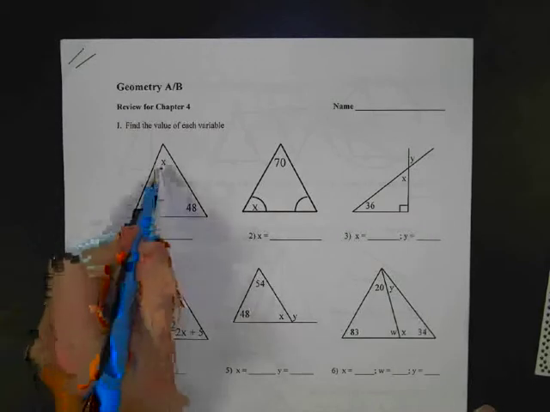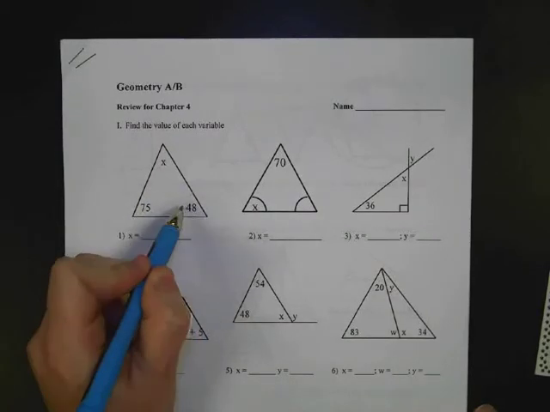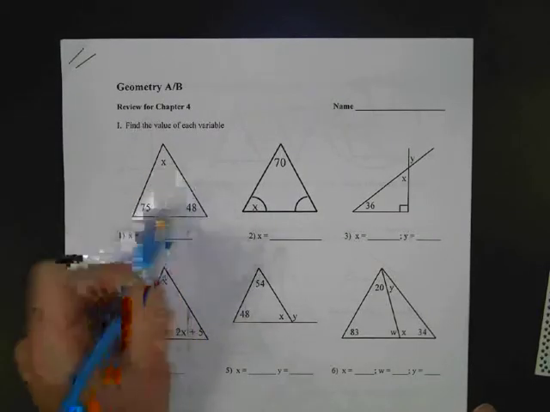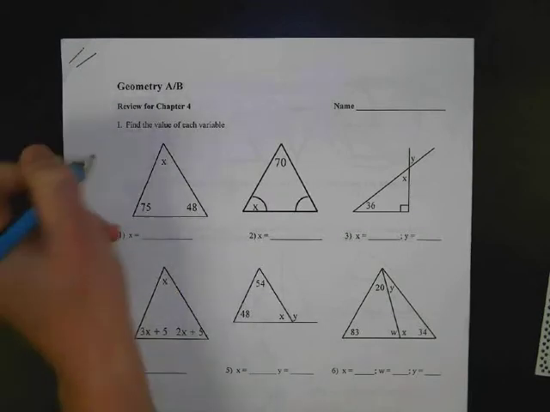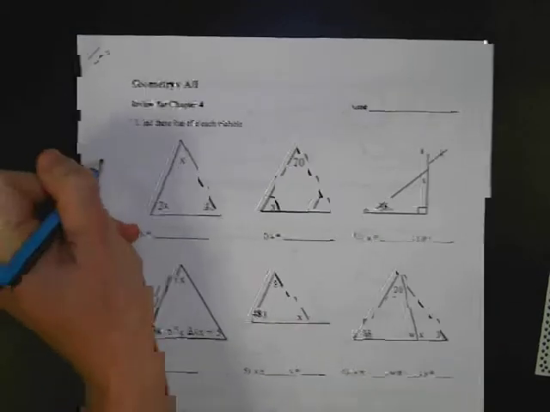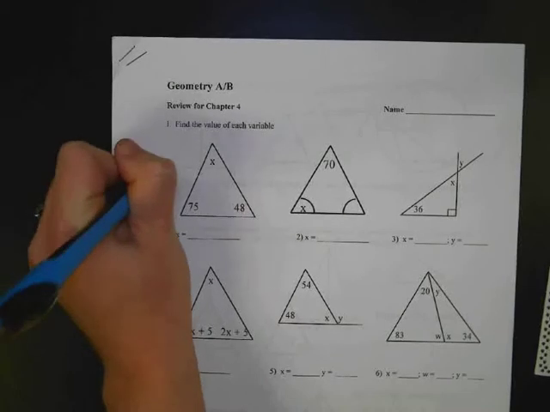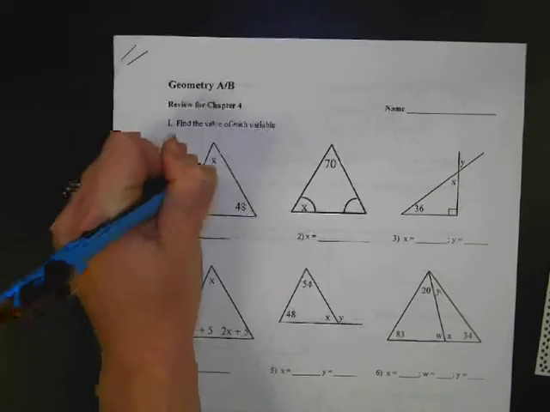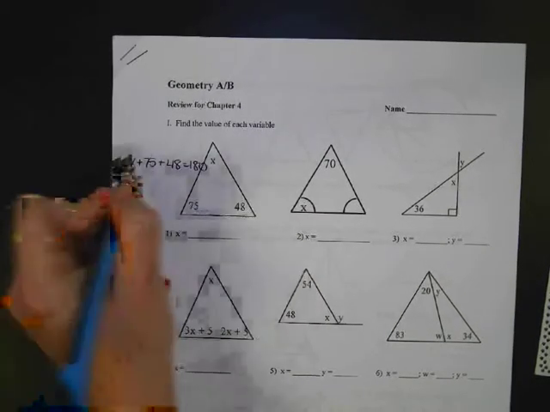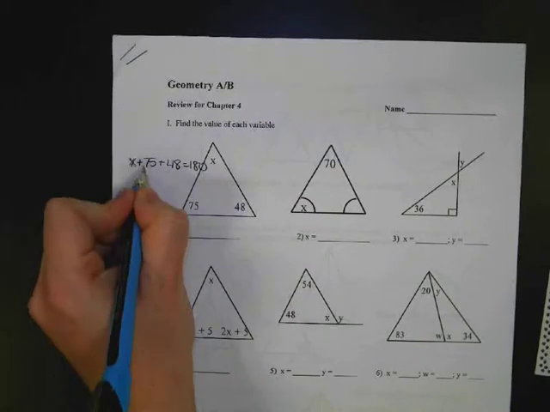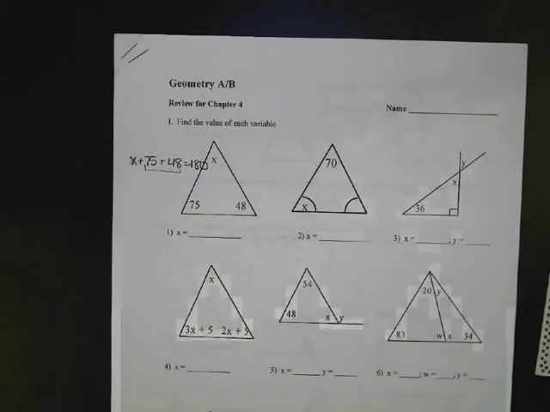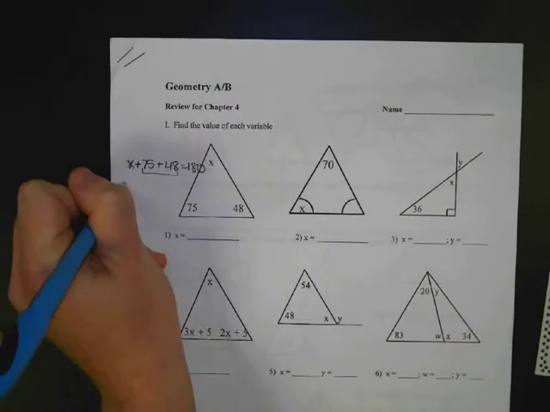Number 1, you have all inside angles of a triangle. One thing we know about all of the angles in a triangle is that they all add up to 180. So I would write the equation x plus 75 plus 48 equals 180. I'm going to combine my like terms. 75 and 48 add to give me 123.